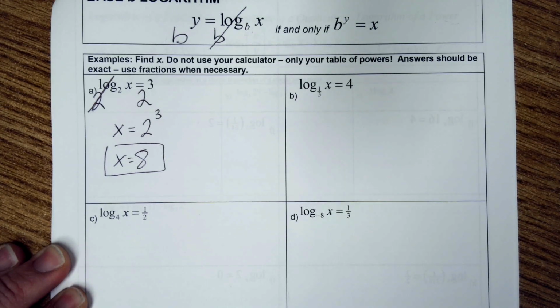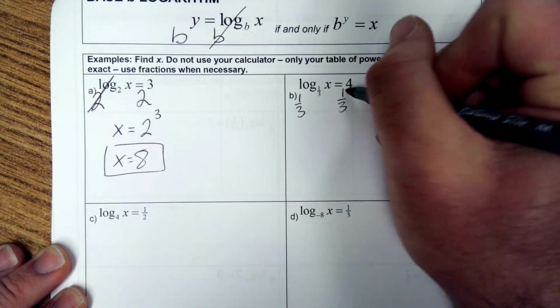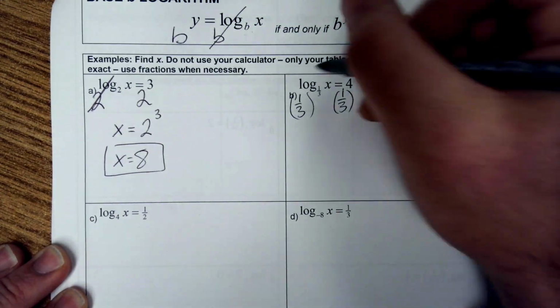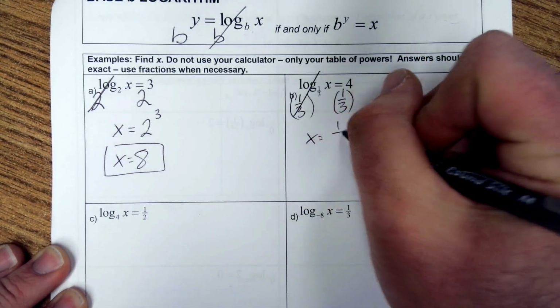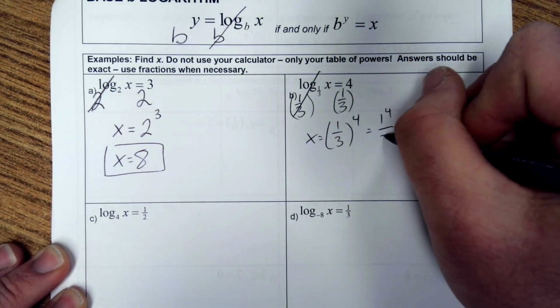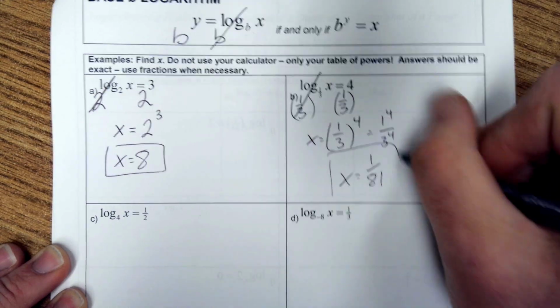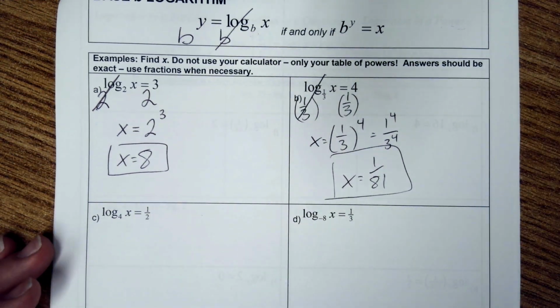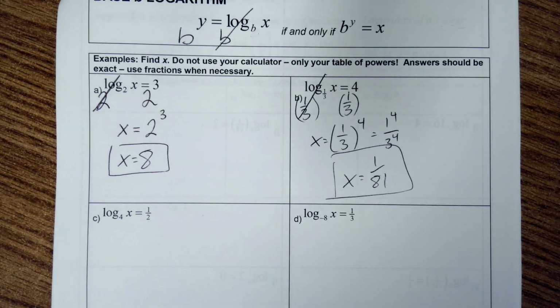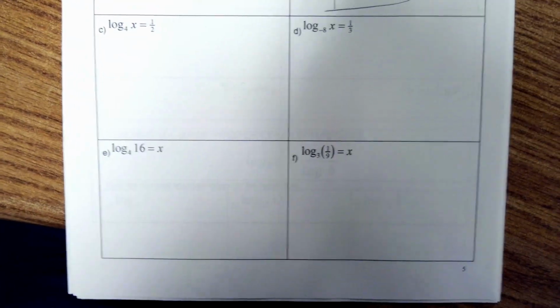Same thing works if you've got fractions, either as your base or as your exponent. So if I have a log base 1/3, then everything can become 1/3 to a power. Again, those cancel, so x equals 1/3 to the fourth power, which is really 1 to the fourth power over 3 to the fourth power. So x really equals 1/81. Again, that works whether your base is a fraction or your exponent is a fraction.